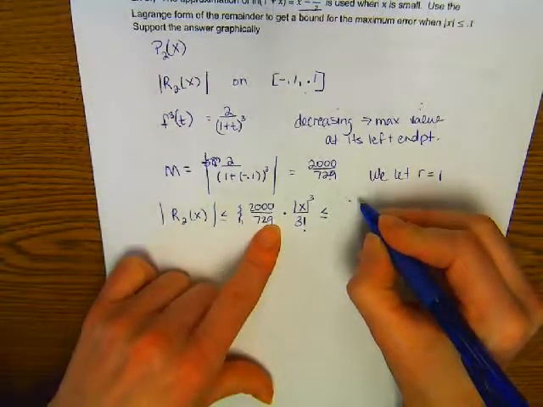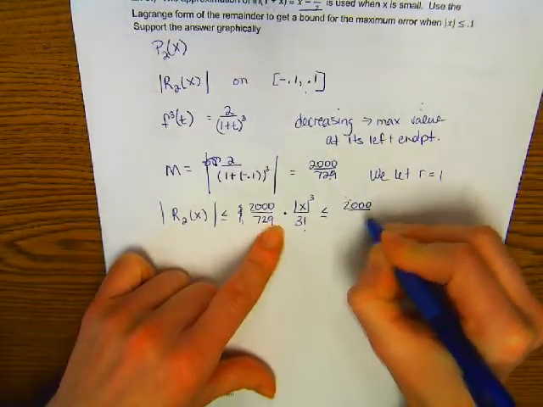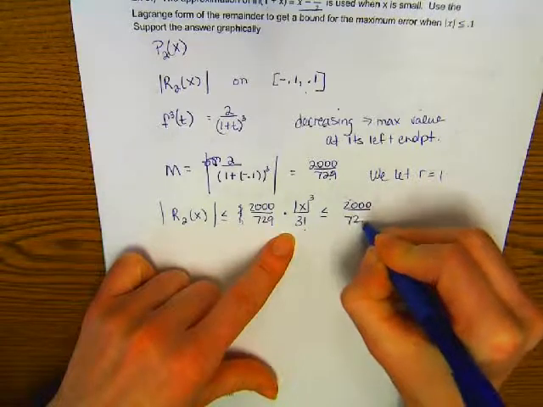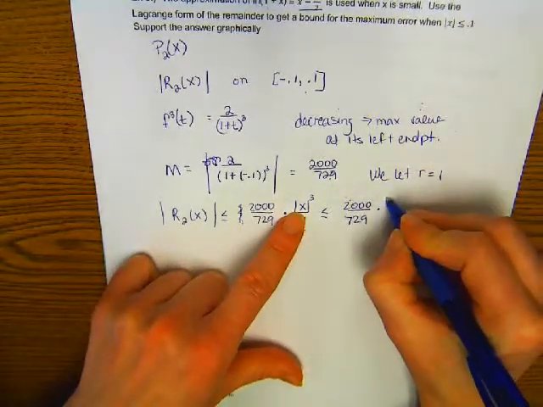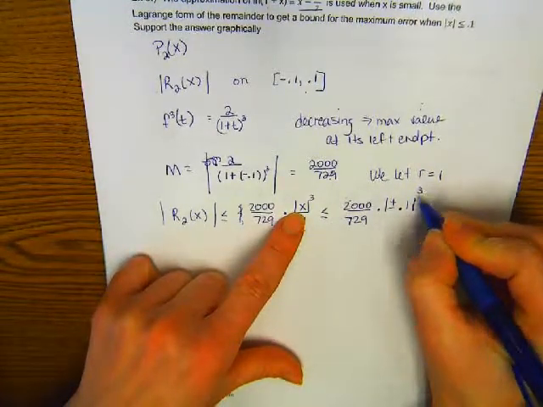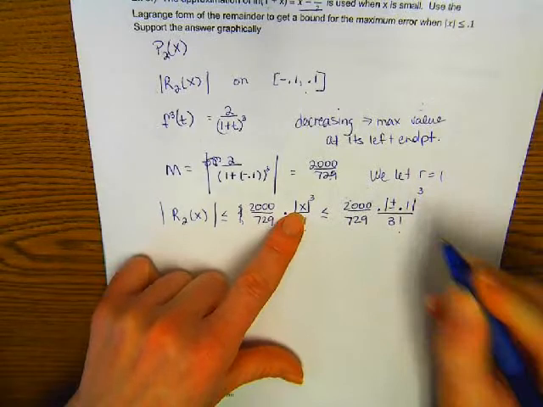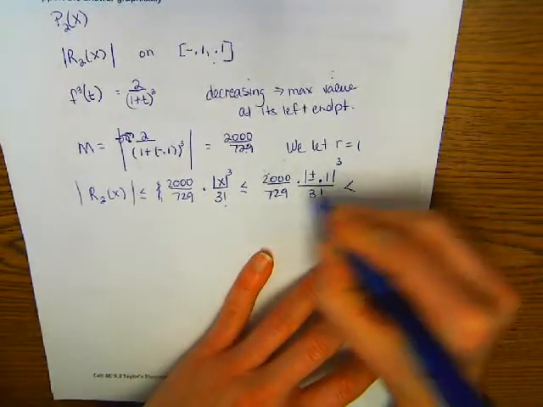And so that is going to be less than or equal to 2,000 over 729 times, if I put in that left and right bound, plus or minus 0.1 to the third over 3 factorial.